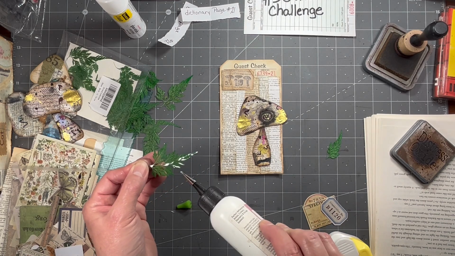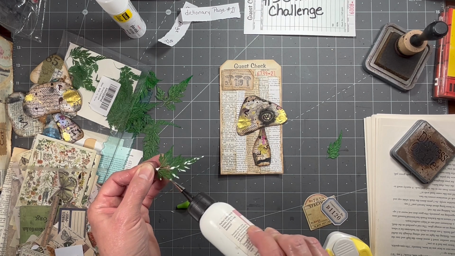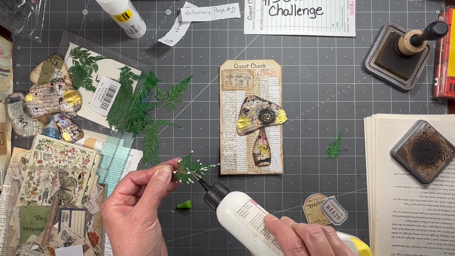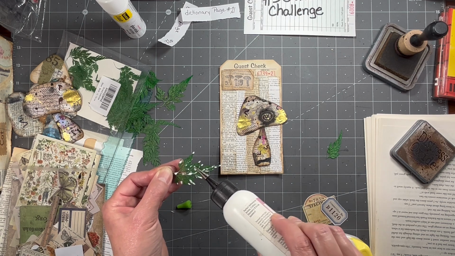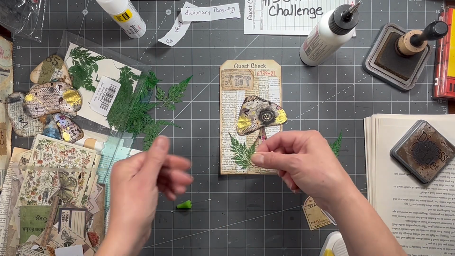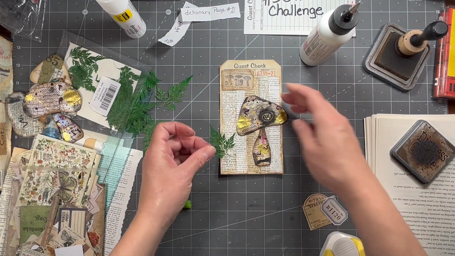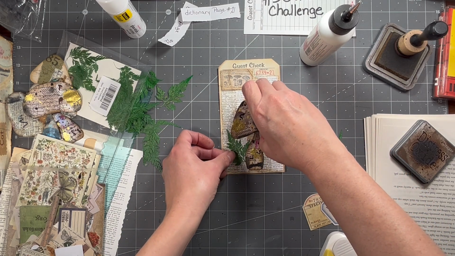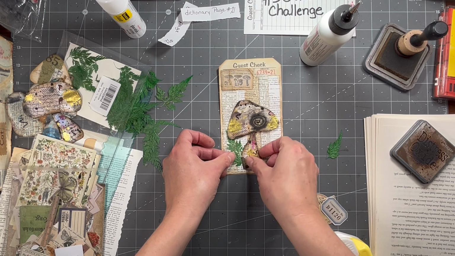And these glue on pretty easy, I just use the art glitter glue, obviously. You just got to kind of get those tips because they will fold over if you don't get some glue on them. Because the glue dries clear, so it works pretty good. Just kind of want to figure out where I want it.